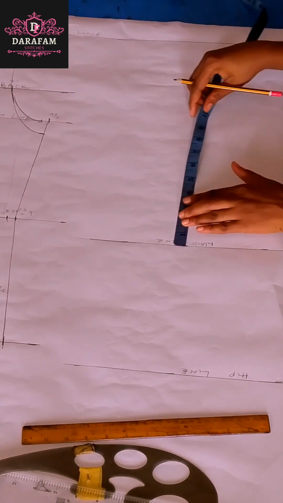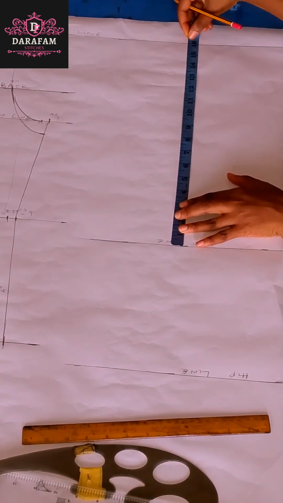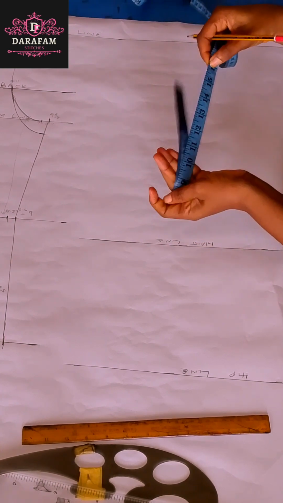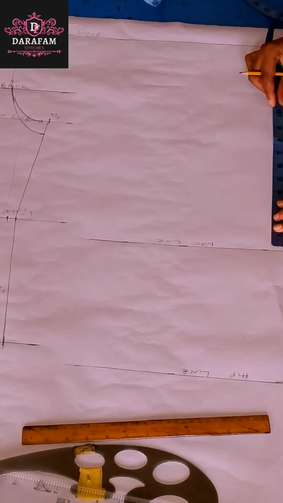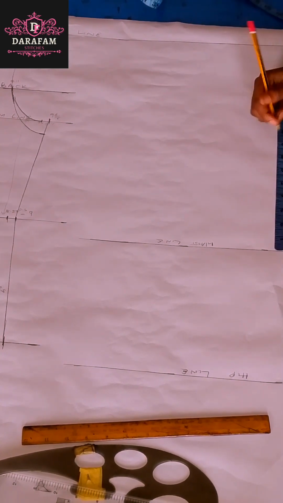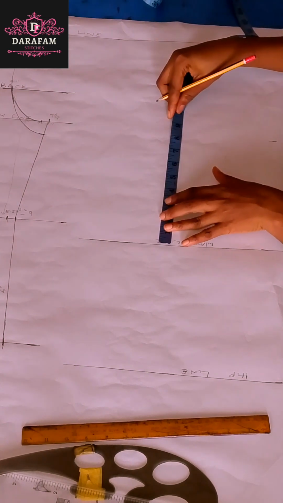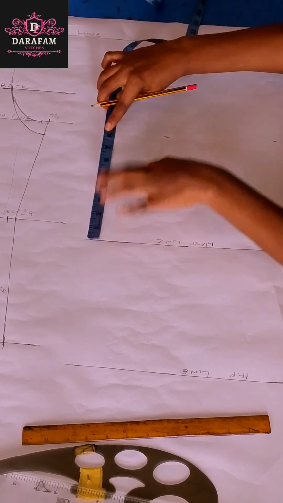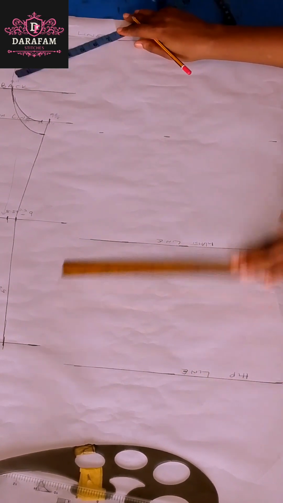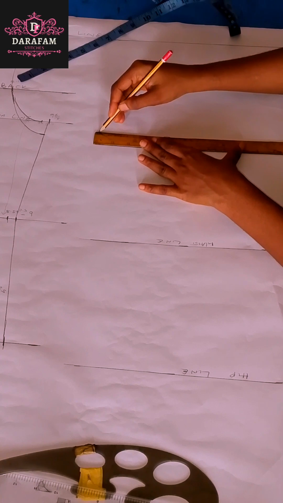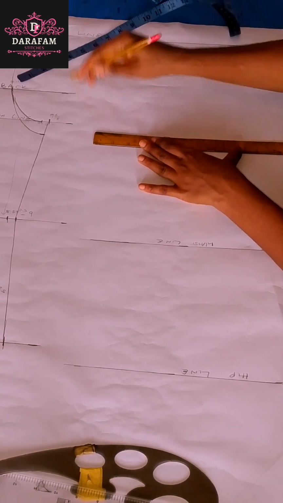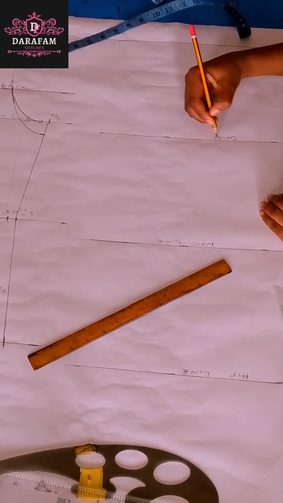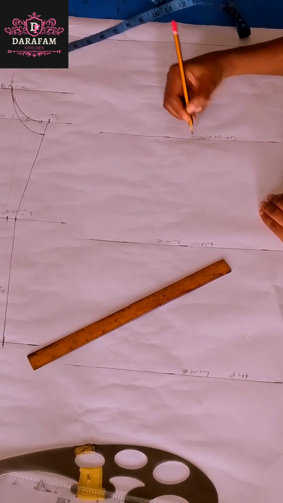So the next thing I'm going to do now is to bring out the underarm line. The underarm line is gotten by dividing the front length, which is 16 inch, by 2. So that gives us 8 inch. This is the 8 inch now. So use the ruler to trace out the line and mark it on the arm line.